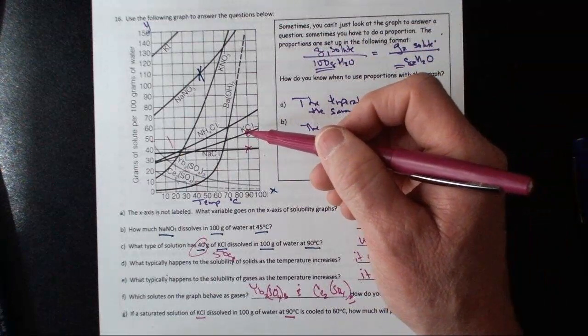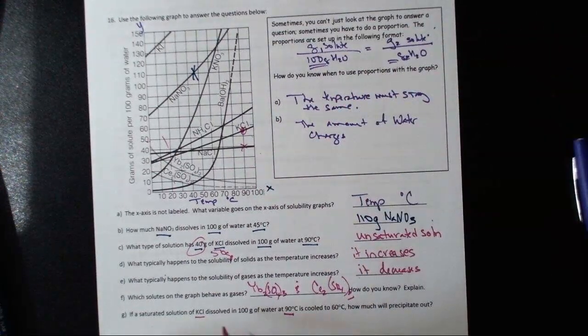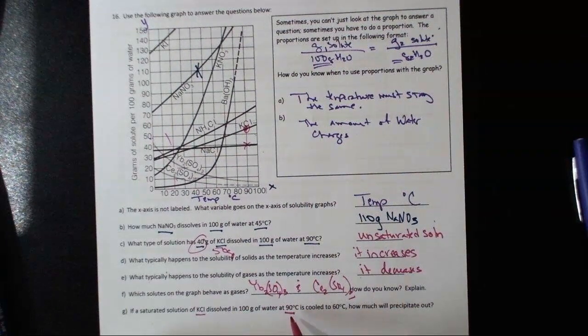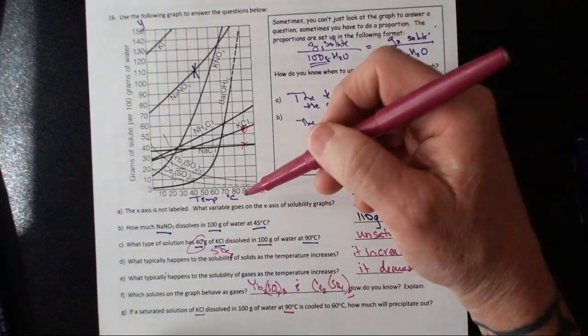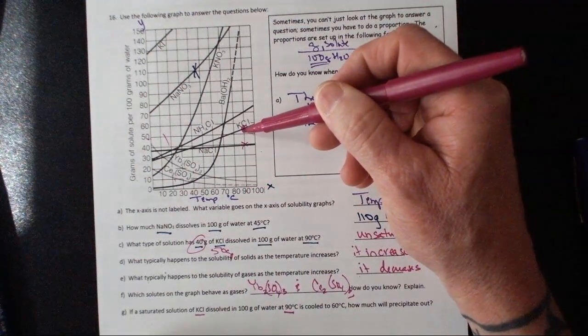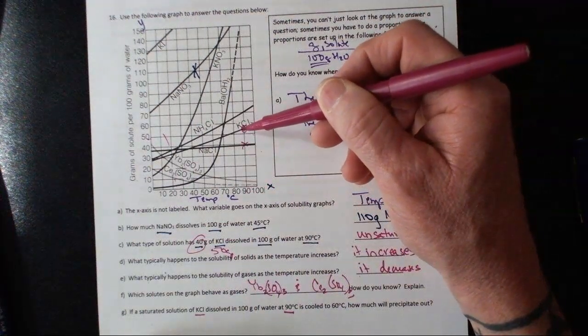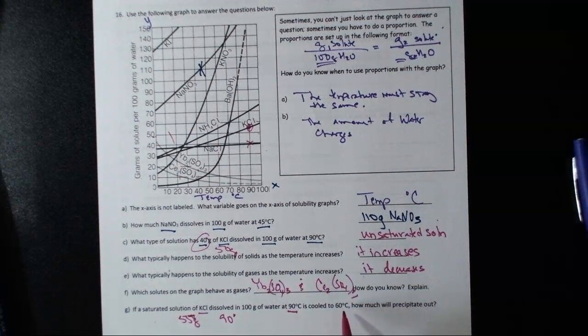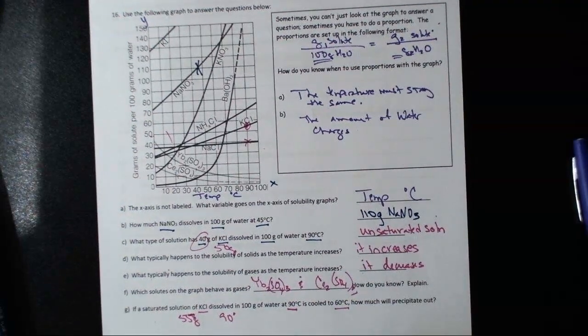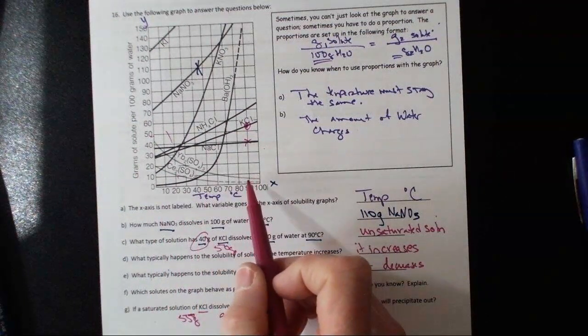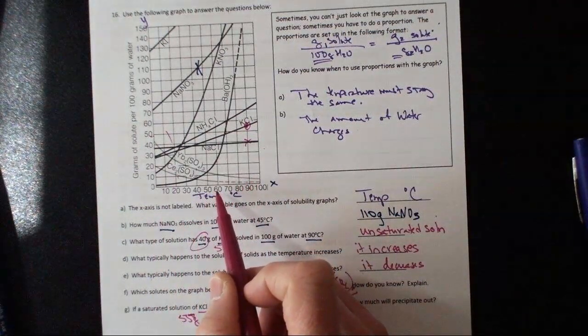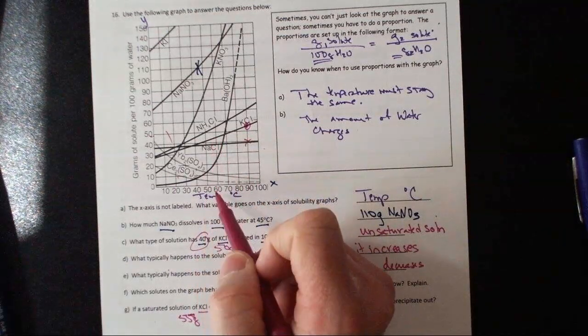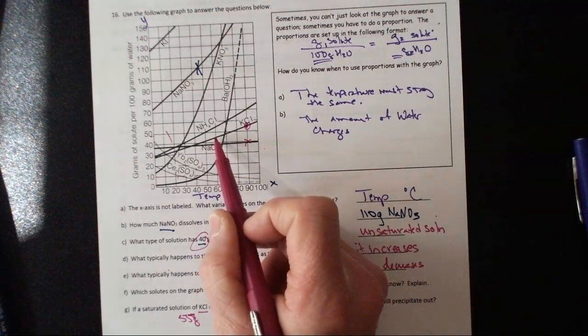Potassium chloride, it's 100 grams of water, 90 degrees Celsius. So we go to 90 degrees Celsius and up to potassium chloride. That looks like about 55. So it's just below the 60 line. So I can put 55 grams in there at 90 degrees. If I cool it to 60, how much will precipitate out? Well, at 60 degrees, look at my potassium chloride line. Here's 60 degrees at my potassium chloride line. So that looks about 45.